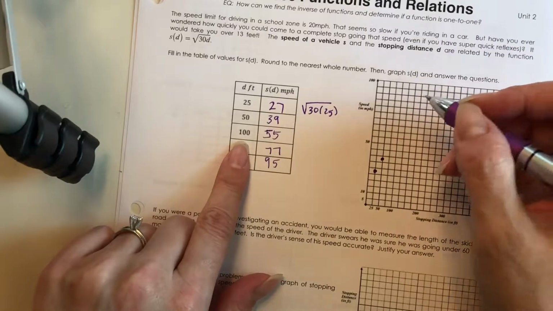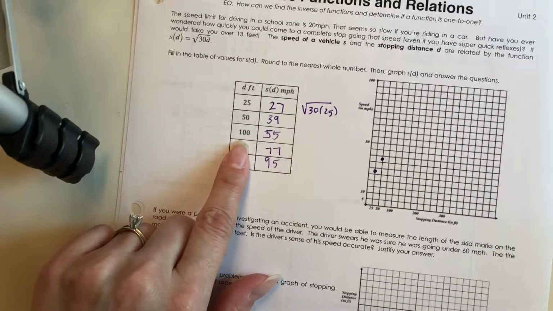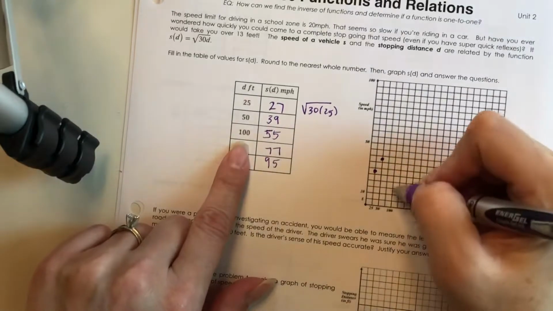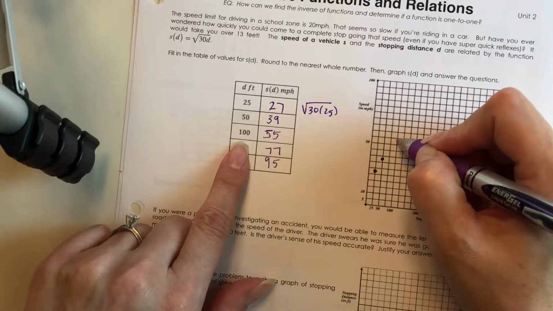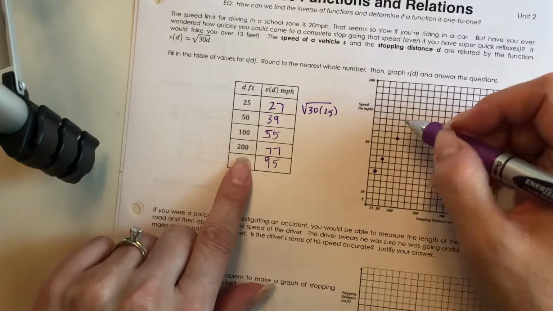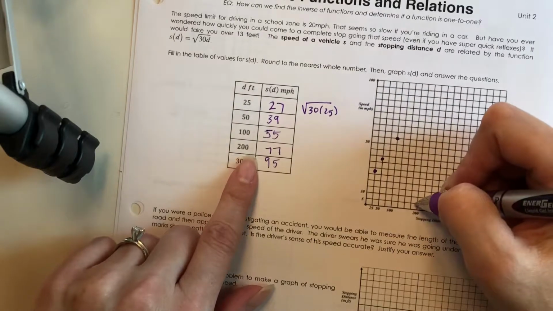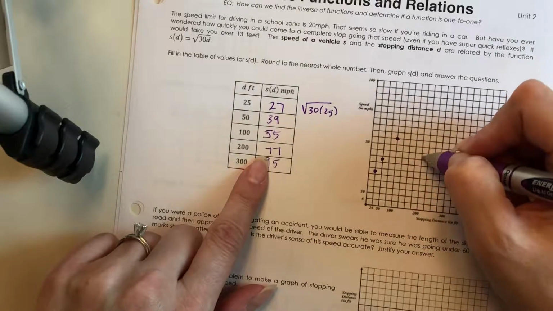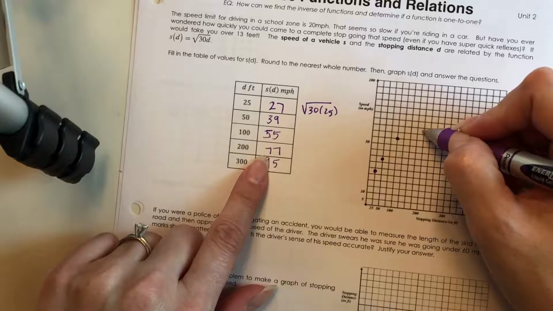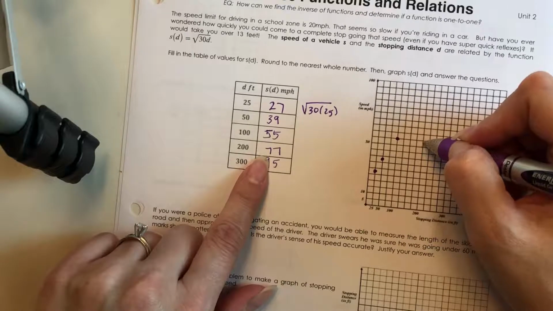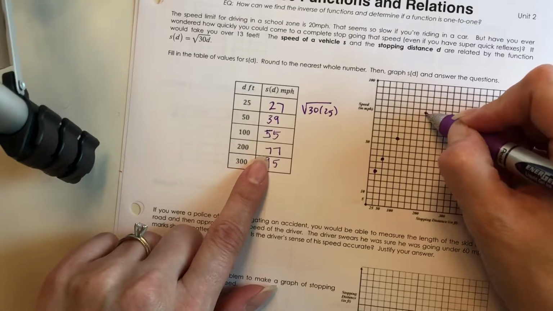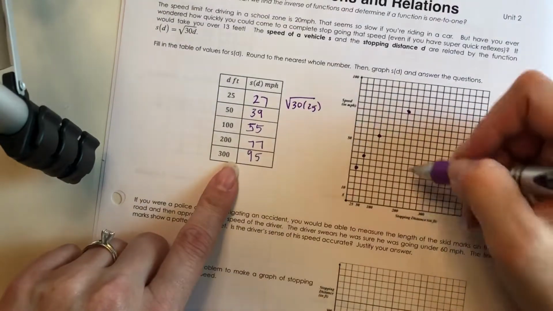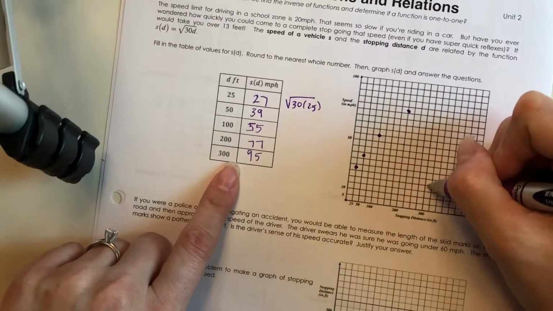All right, if the distance is 100, the speed is 55. So that would be up here, right there. Distance 200 is a speed of 77. And then a distance of 300 gives a speed of 95.